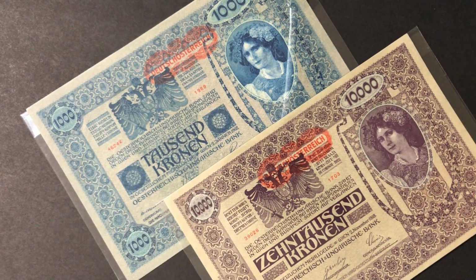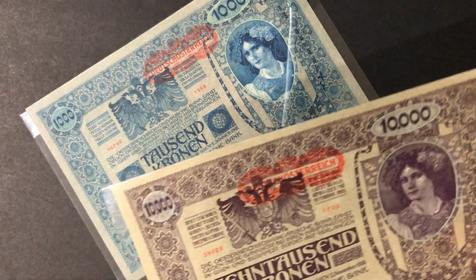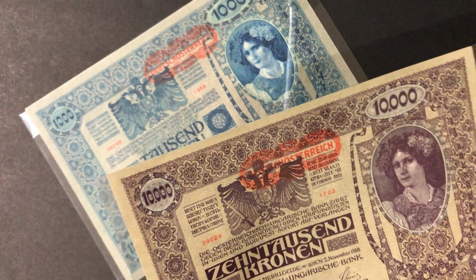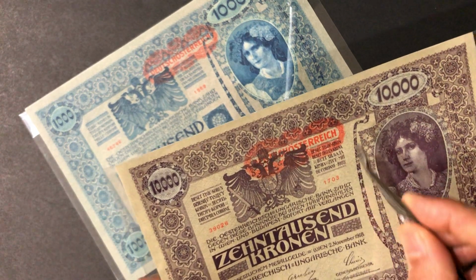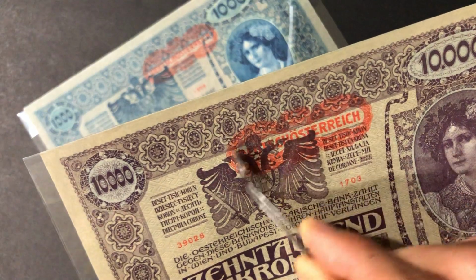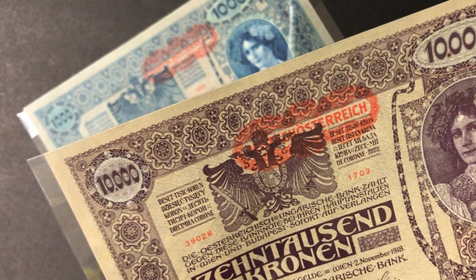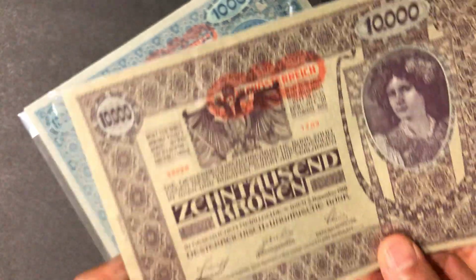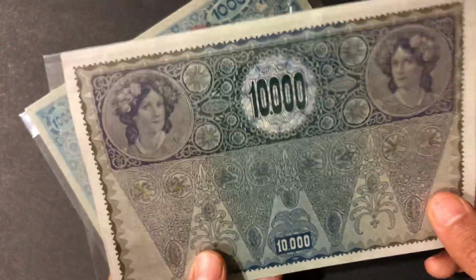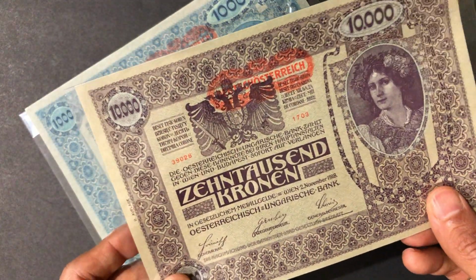So in 1918, when Austro-Hungarian Empire broke up into Austria and Hungary, what happened was Austria stamped banknotes circulating in its territory with this red stamp stating Deutsch Ostrich. So these notes were stamped, and Austria kind of made it their own.